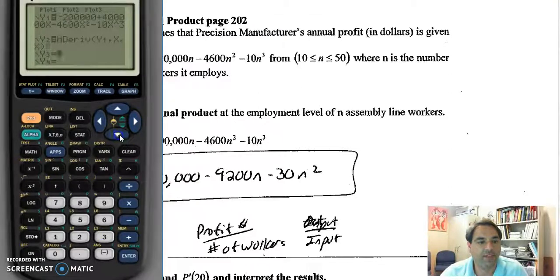And then in y3 I put the derivative, which is 400,000 minus 9,200 x minus 30 x squared.